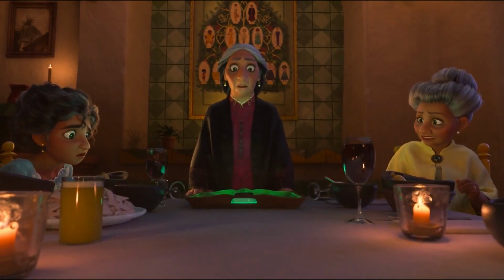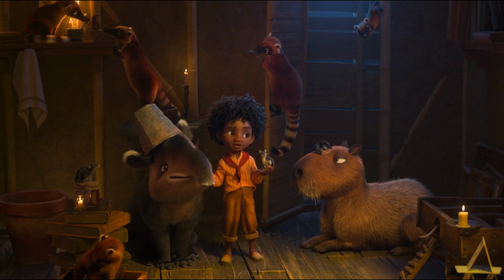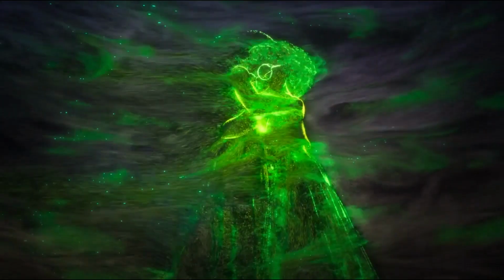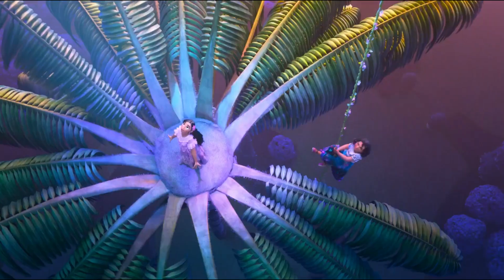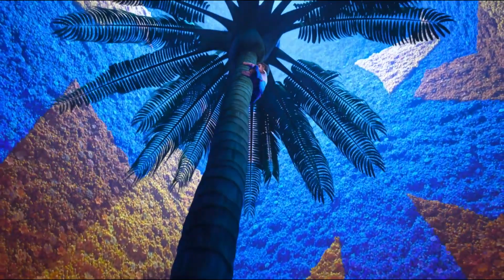For Mirabel, this is when she sees a vision of a disaster. I don't know why Disney avoids conflicts in the first two acts, but instead of actually destroying the house, we just get a vision of it. So halfway through the story, nothing has happened. The characters are just talking about something happening throughout the entire story.